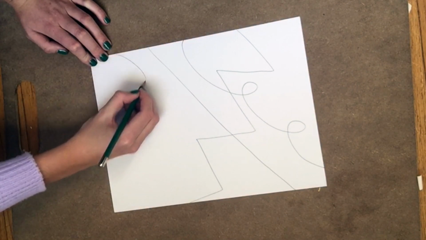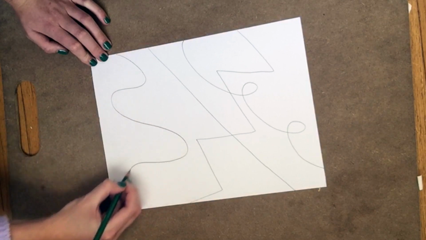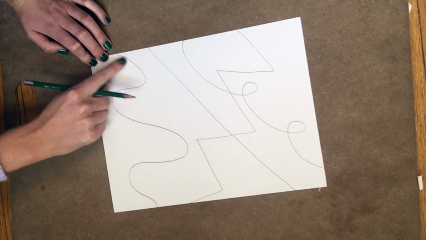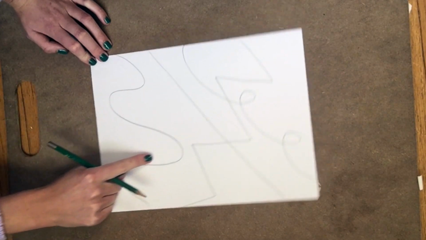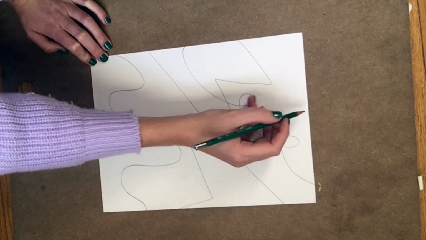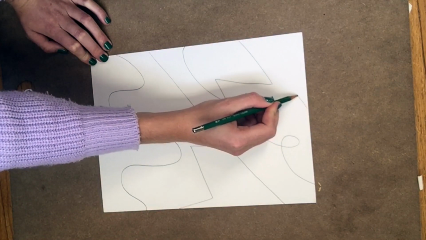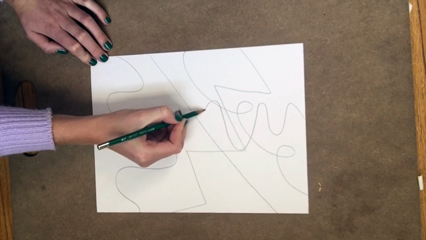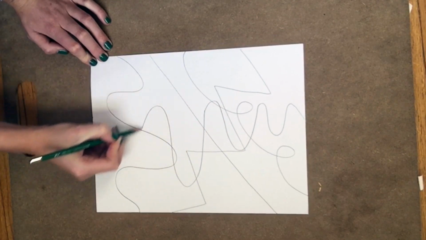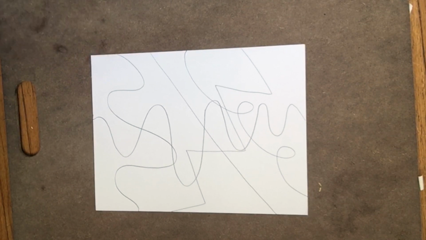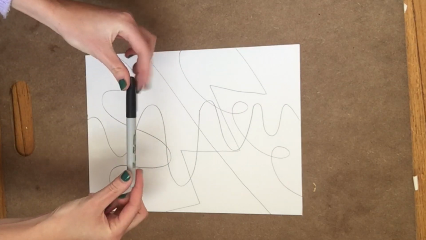Now that whole section right here is going to be blank, so I should fill it in with another line. This one's going to be a wavy line. You can see the waves up and down as I go across the paper. Now what I'm going to do is one more line all the way down the center. And this is going to be a tiny wavy line. See how I'm crossing all of the other lines and I'm starting from one end of the paper to the other end of the paper?